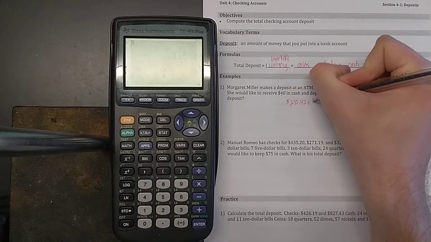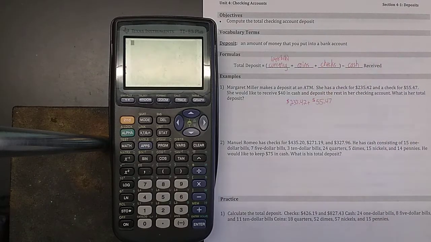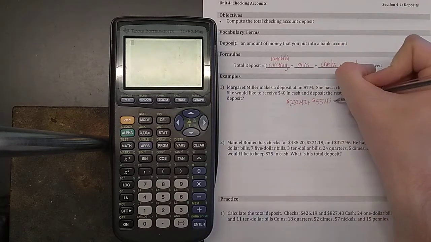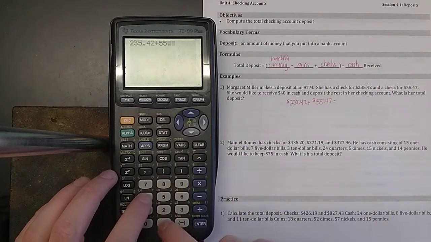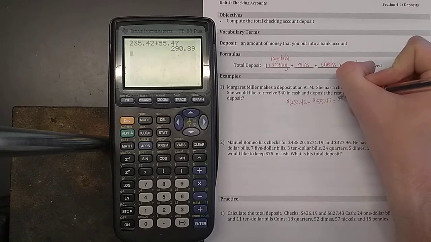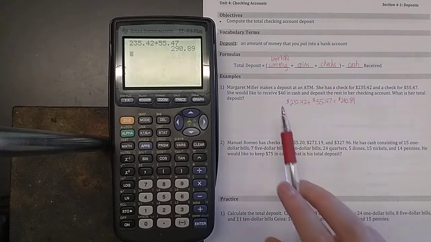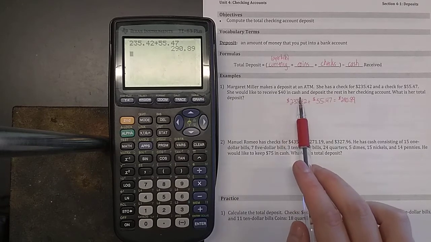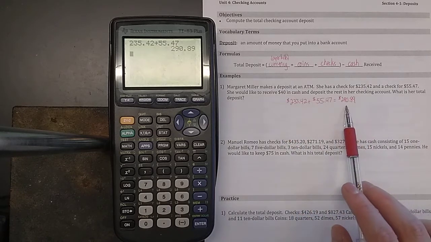So that's $235.42 plus $55.47. If I add those together, I get $290.89, but it says that she would like to receive $40 in cash, and then the rest of it gets deposited. So that's the total of her deposit before she gets the cash back.